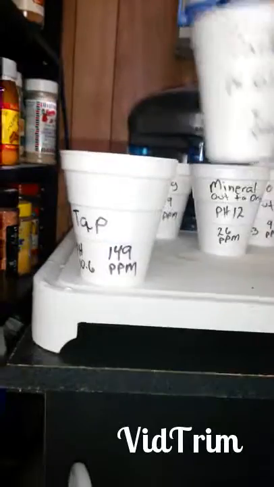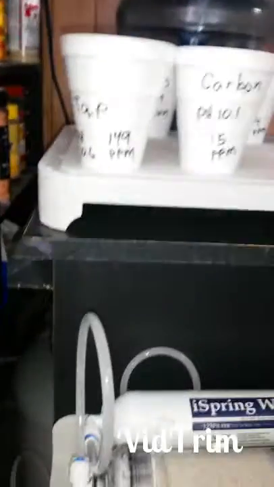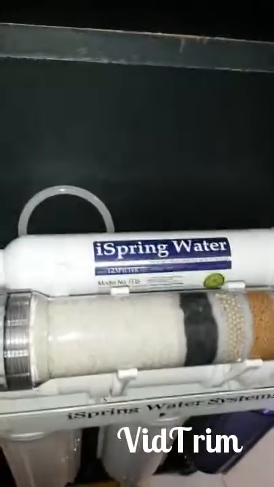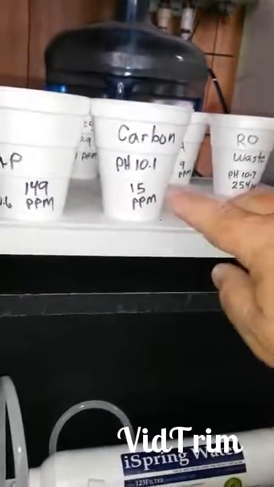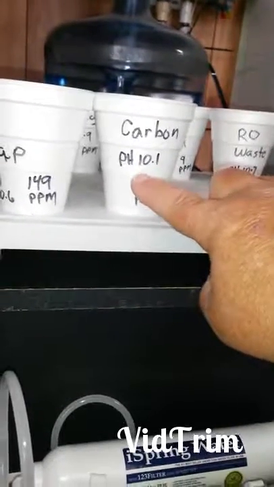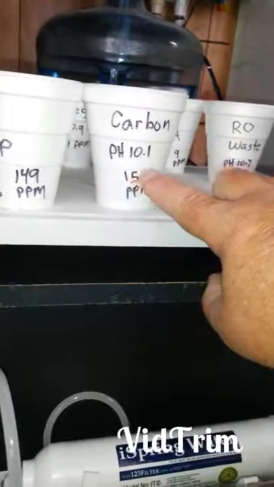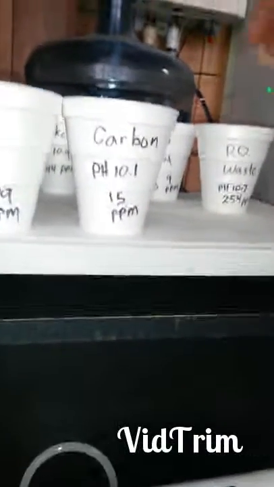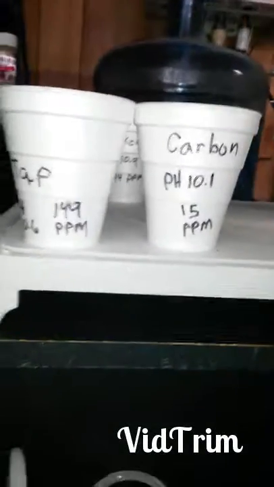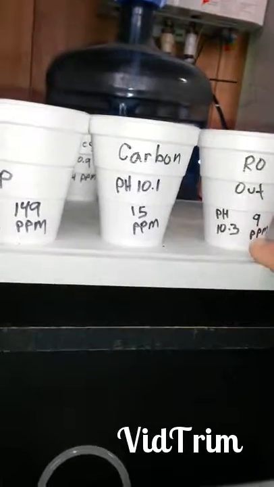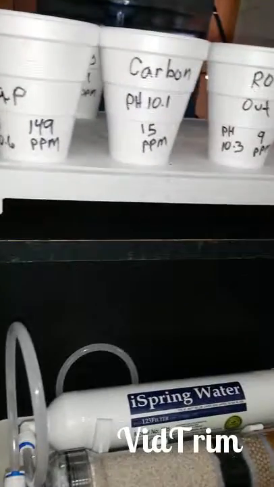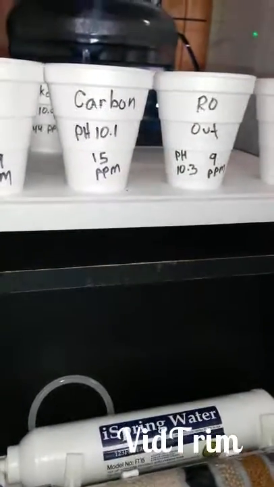Okay, from the output of the reverse osmosis membrane, it goes into this carbon filter. So the carbon now, the output of the carbon goes from 10.1 and from 9 parts per million to 15. So this carbon filter adds some minerals back into it.